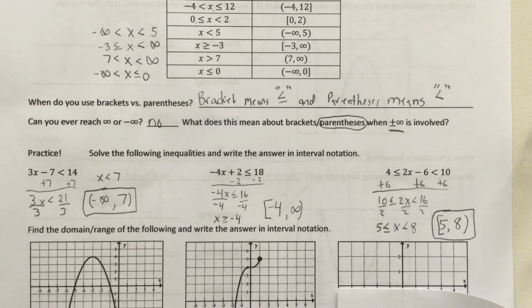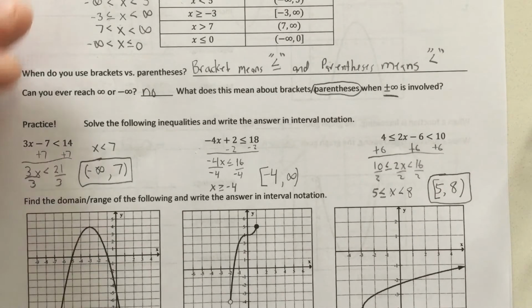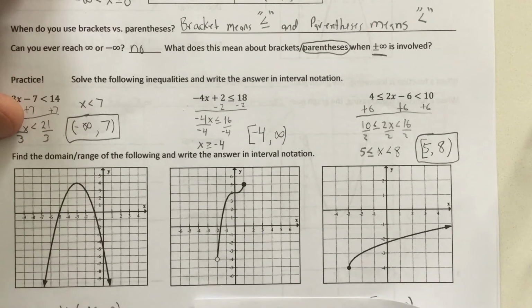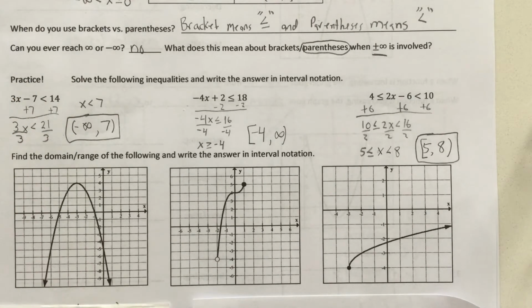All right, we can also do domain and range with this. So for right now, I don't care whether you use the inequality notation or the interval notation for domain and range. It's up to you. But interval is a little bit easier, and I'm going to be expecting to use that for what we're coming up with. So you might want to get used to the interval notation.